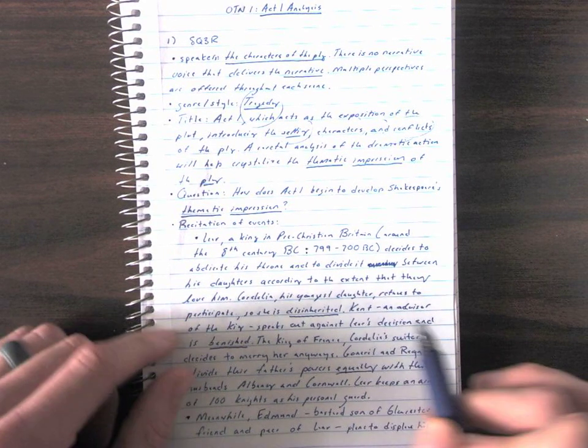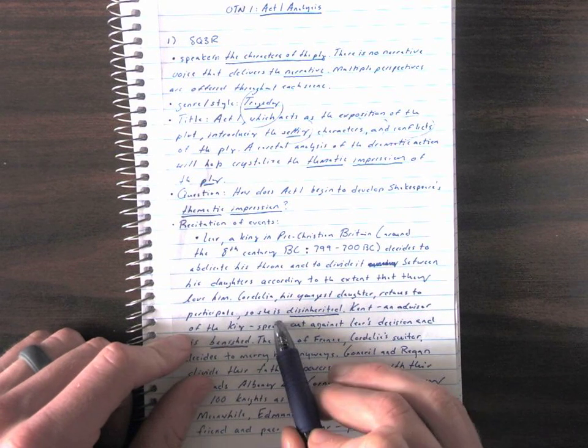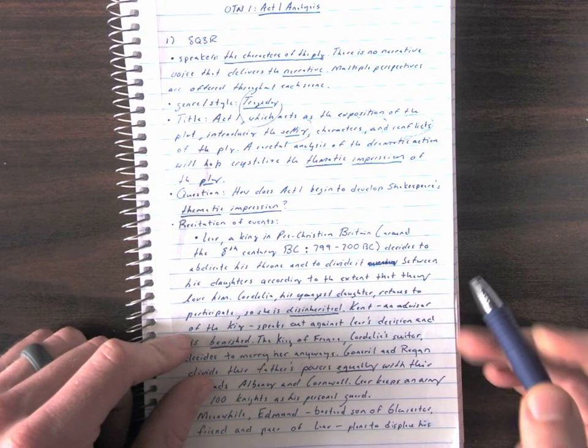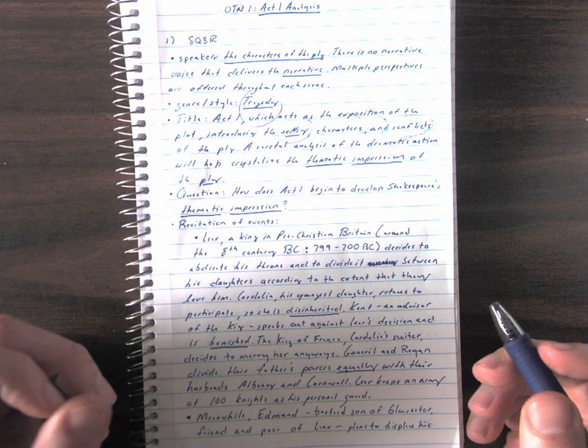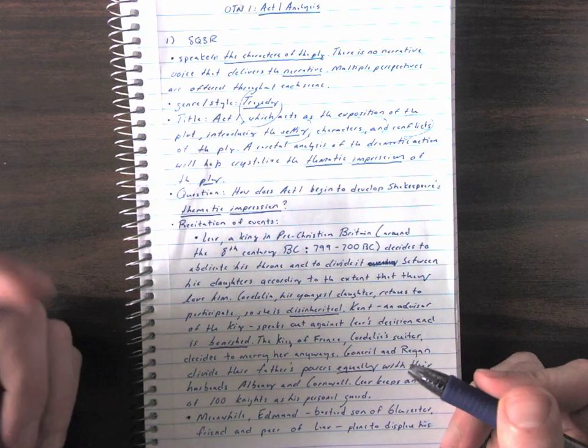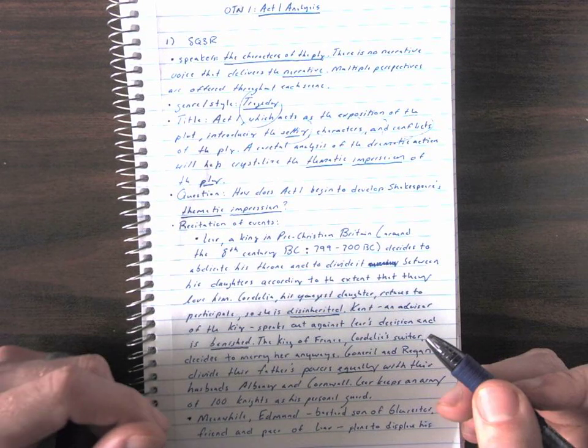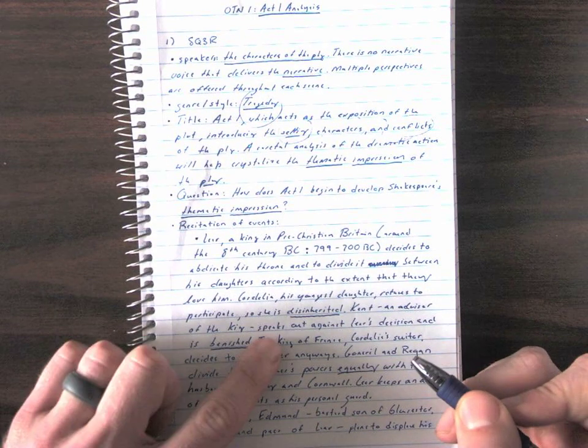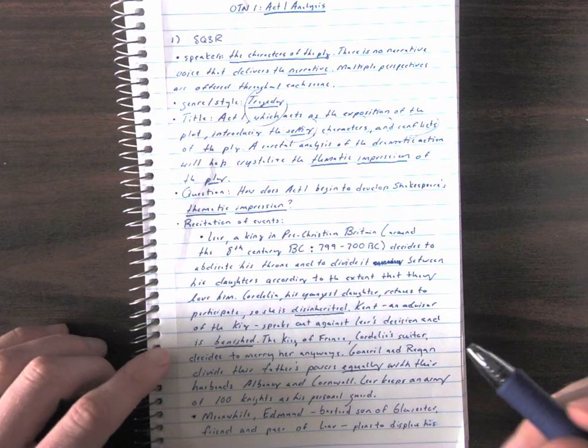Cordelia, his youngest daughter, refuses to participate, so she is disinherited. She says nothing. He says, well, nothing will come from nothing. And she says, well, I can't lie to you and flatter you with things that are not true. And so he says, well, here's your inheritance. It's nothing.